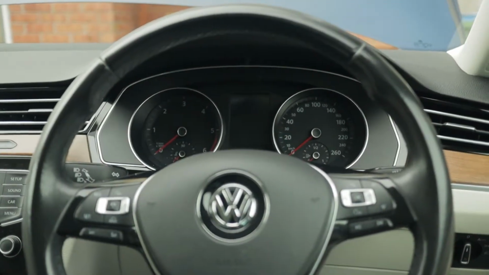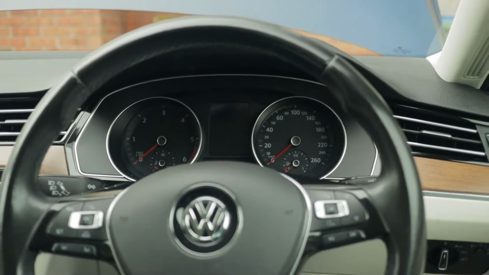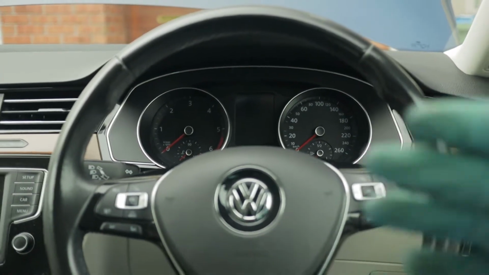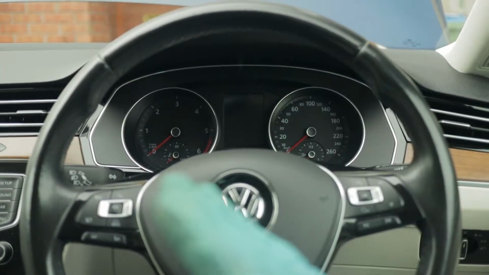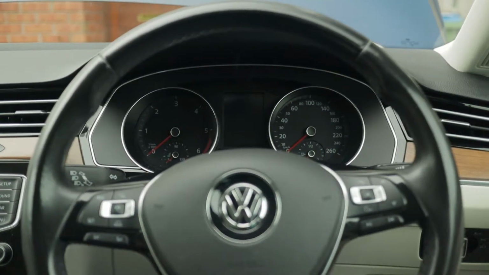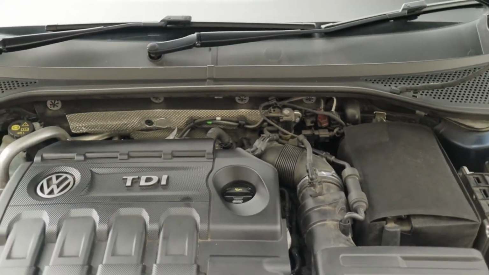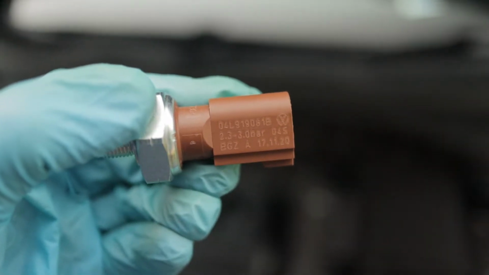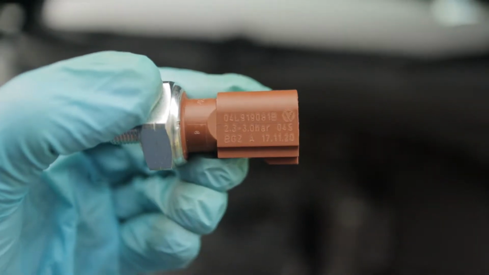So it's basically an oil pressure switch, or you could call it a sensor. The engine is looking for it to close or turn on when the oil pressure hits a certain pressure reading. I'll show you the sensor itself to give you an idea what it's rated at. If you can read here, it reads 2.3 to 3 bar.